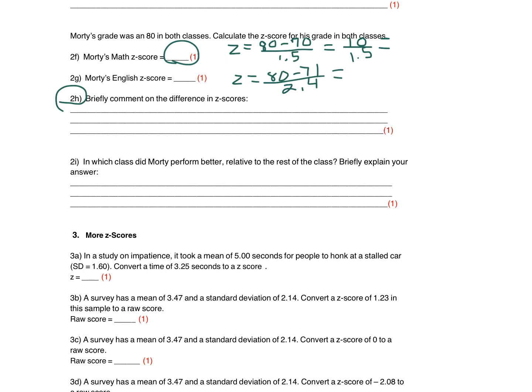For question 2, the course that Morty performed better in is going to be the one with the highest Z score, okay? Because that means that he's that much higher than the class average, as long as the Z scores are both positive, as long as he's above the class average. And I think he would be, with a grade of 80, probably above the class average in both groups.